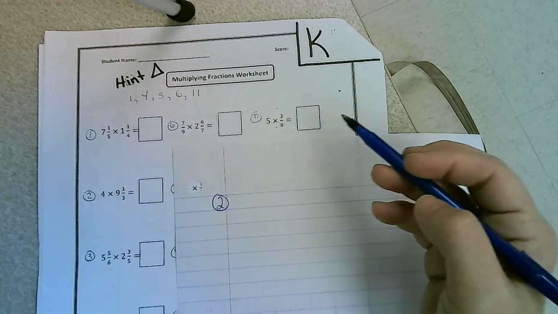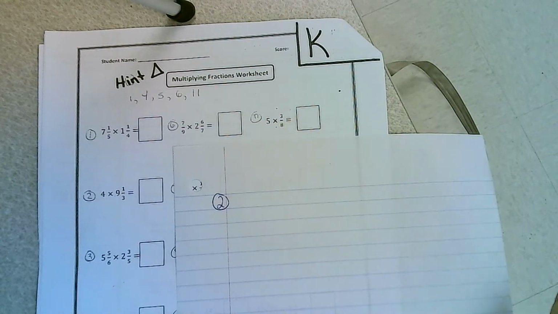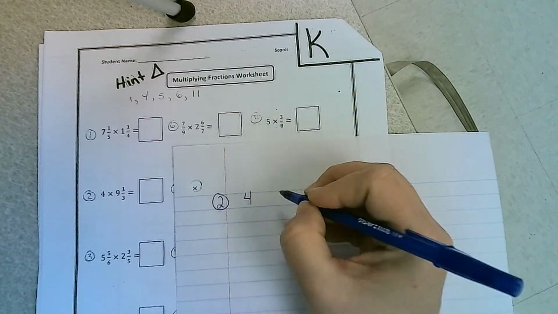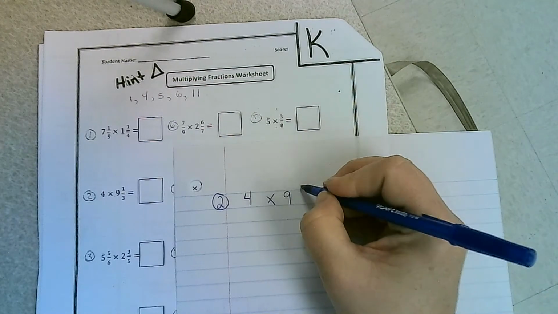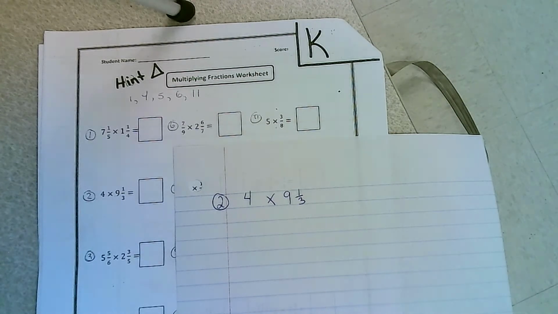Once you have your paper, okay, I've went over paper use plenty of times. Keep it neat, write the problem you're working on, and step 1 is always write the problem down. Okay, 4 times 9 1/3. That's step 1. That's the easiest step, but lots of you try to skip it. You need to write the problem down.